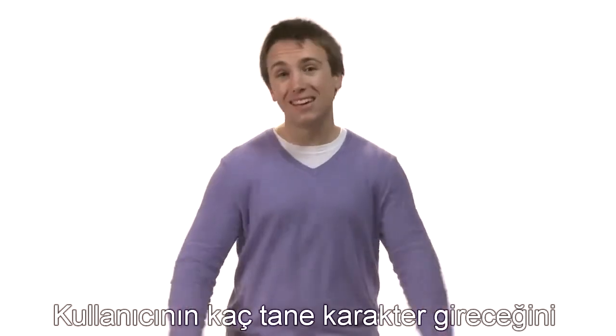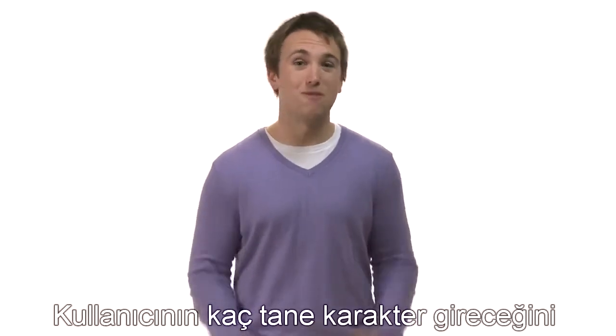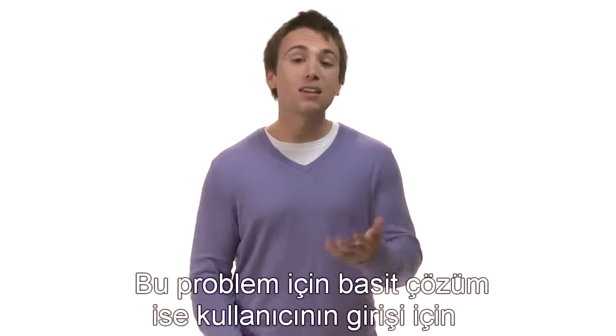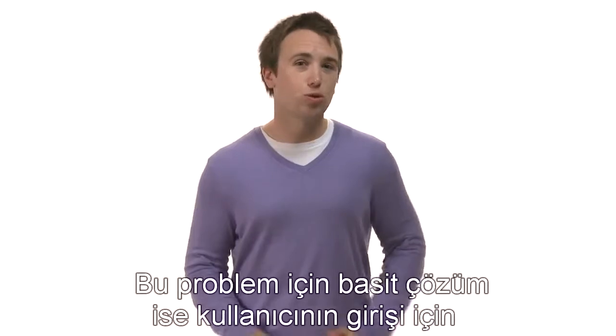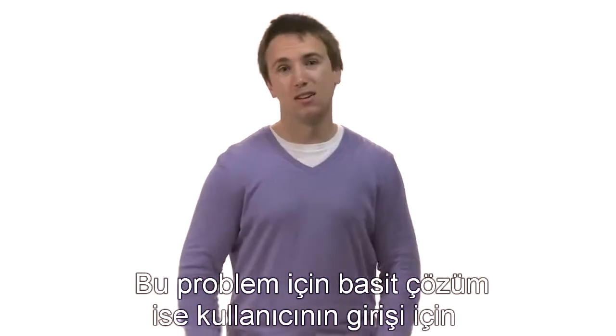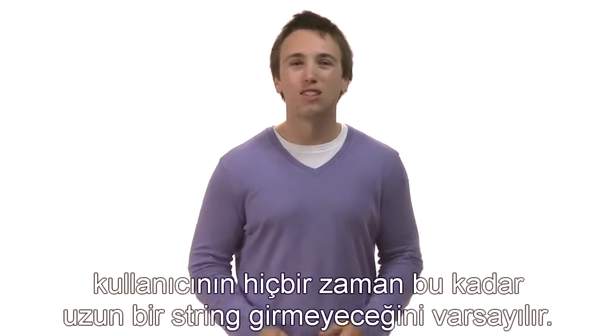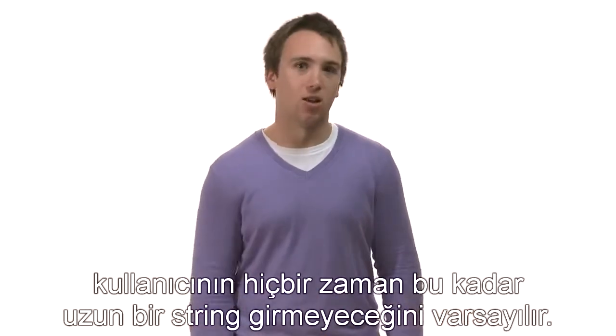We have no idea how many chars the user will type in before the user actually does type them. A naive solution to this problem is to just reserve a big chunk of space, say a block of 1,000 chars for the user's input, assuming that the user would never type in a string that long.